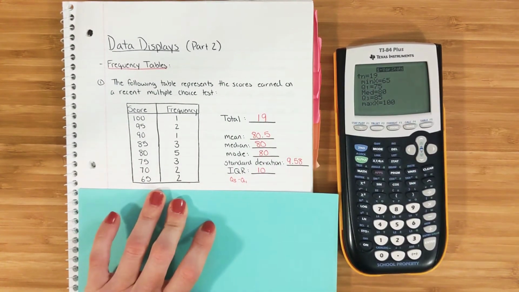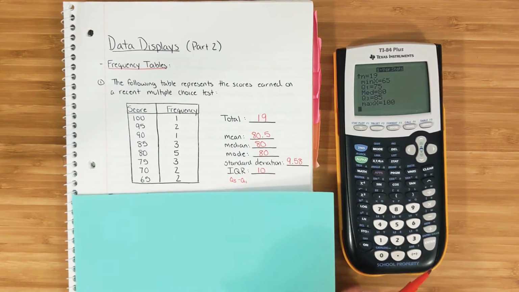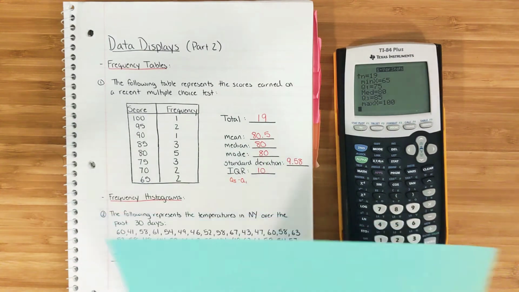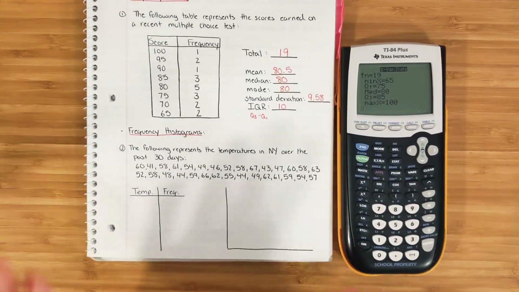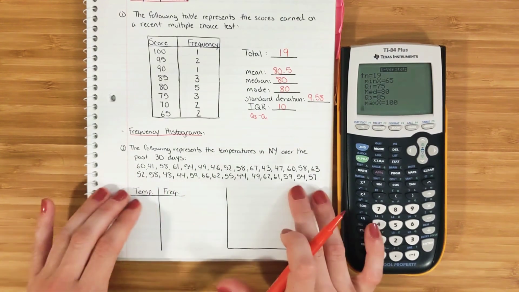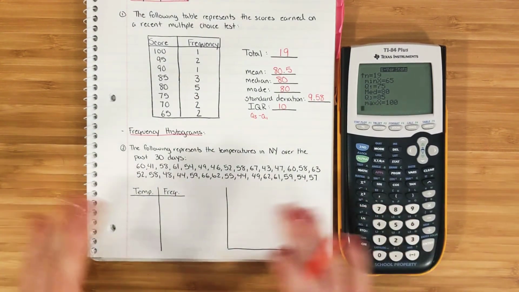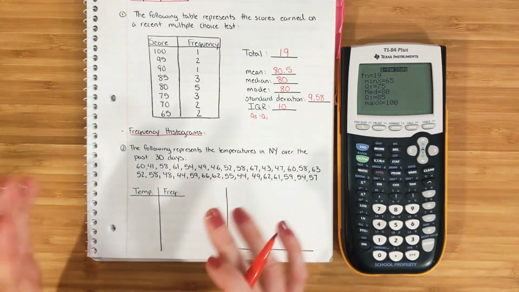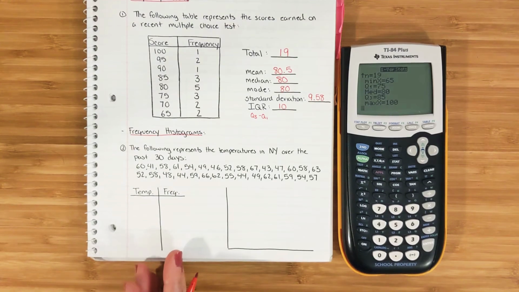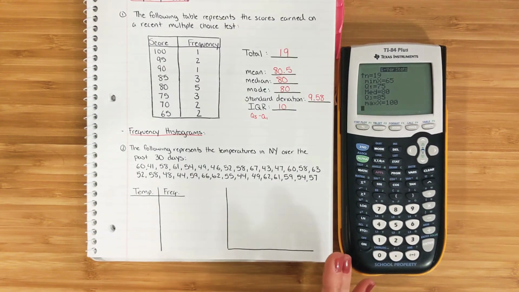But a lot of times what they're going to ask you to do is they're going to ask you to create the frequency table and create what's called a frequency histogram. So that's our next section of the notes. Now, I'm not going to require you to write down all of these temperatures because there are 30 numbers in this list. So if you do not want to write down all these numbers and you just kind of want to listen along, please make sure that you get a frequency table and a histogram set up down first.